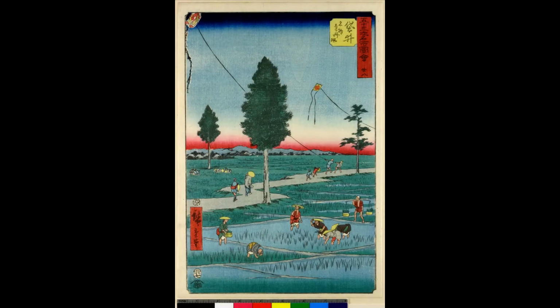Image: Japanese rice farming print. Image description: Via the British Museum, a Japanese color woodblock print, 1855, showing rice farmers working in the fields.